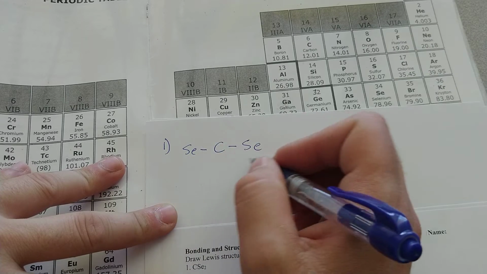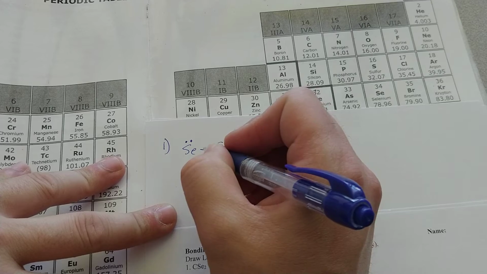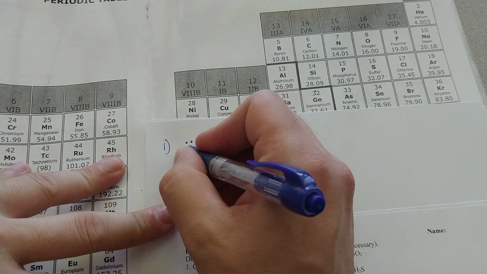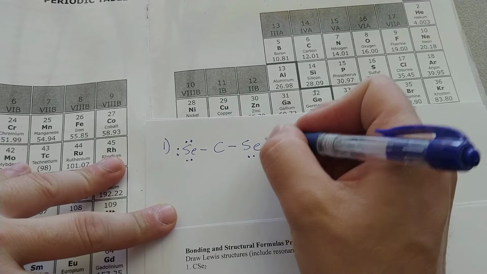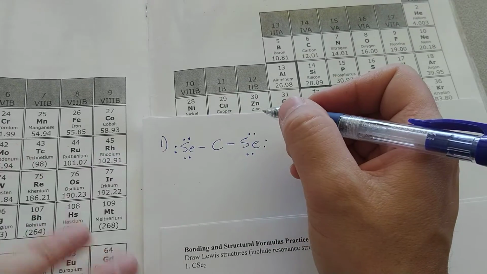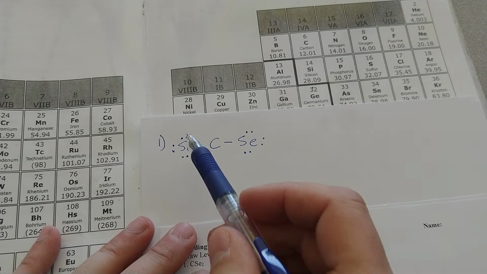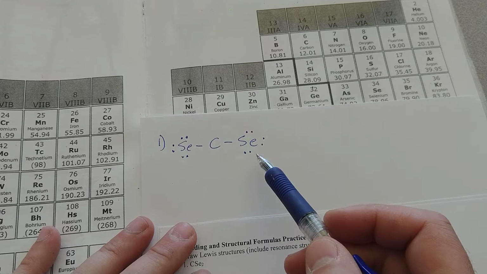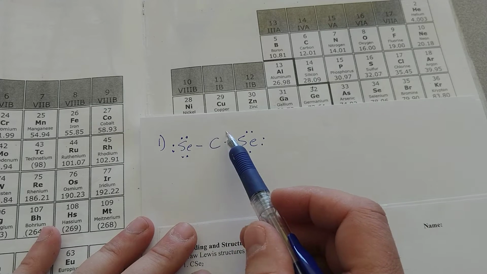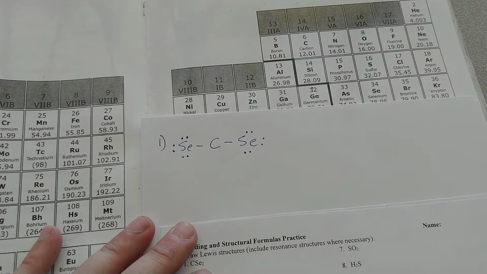Then we're going to place the other pairs around. Now we're going to save carbon for last. Our goal is to get everything to have 4 pairs of electrons. But at this point, we are now out of electrons, because once we draw 1, 2, 3, 4, 5, 6, 7, 8 pairs of electrons, that's all the pairs we have. But carbon only has 2 pairs of electrons, and it needs 4 pairs.